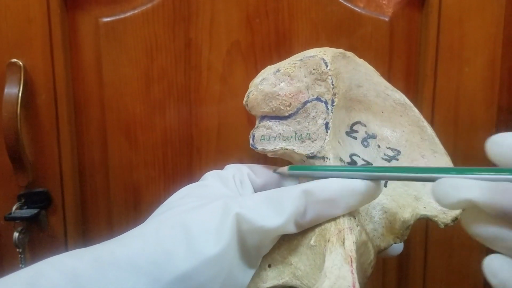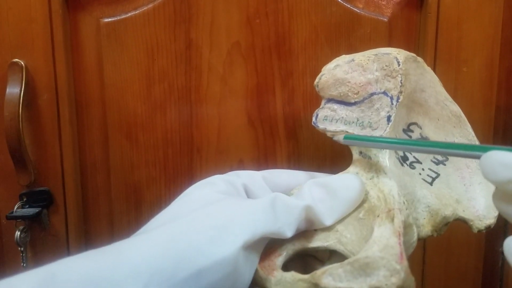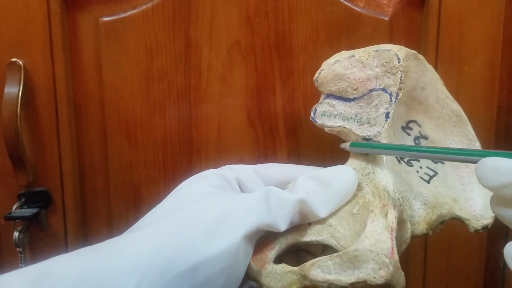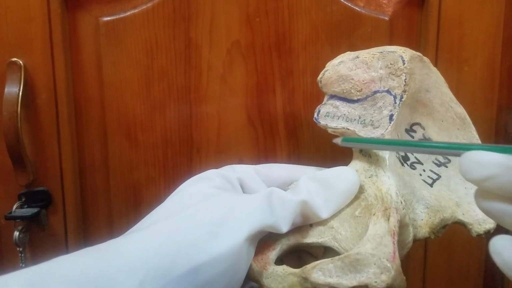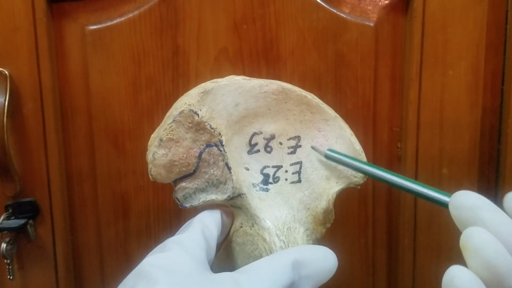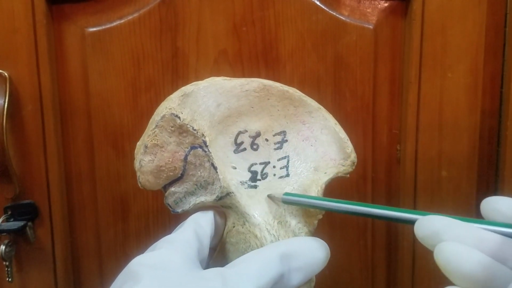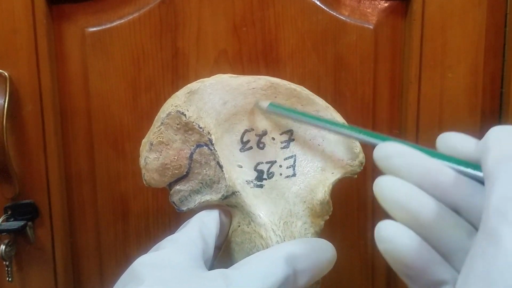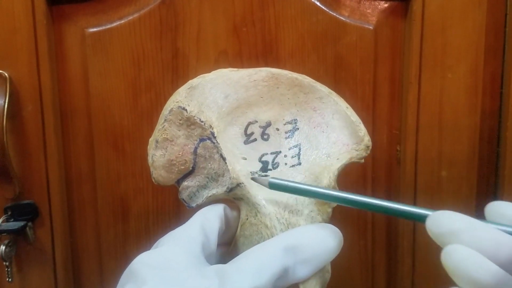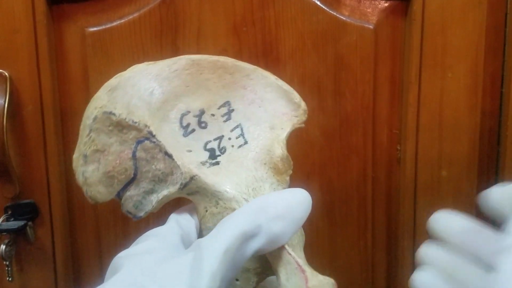The posterior border of the ilium gets the attachment of sacrotuberous ligament above the greater sciatic notch, and piriformis in the upper part of the greater sciatic notch. For the surfaces, the iliac surface or the iliac fossa in its upper 2/3 gets the attachment of a muscle called iliacus. The lower part, this part, has a bursa which is called the iliac bursa.